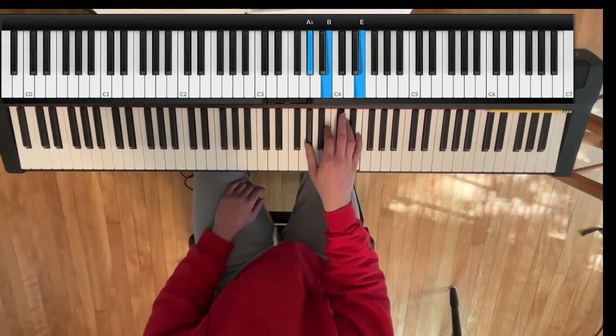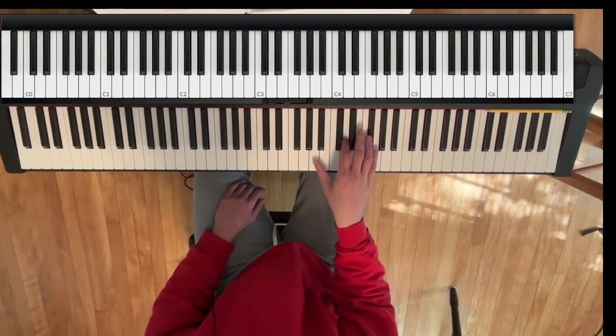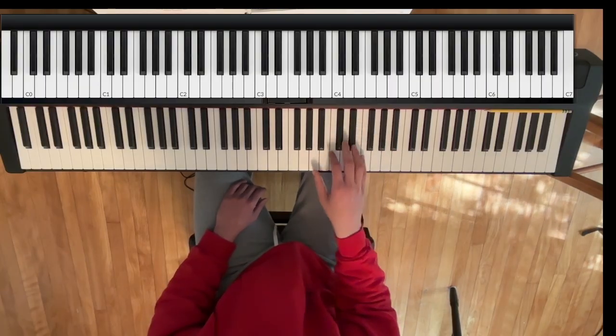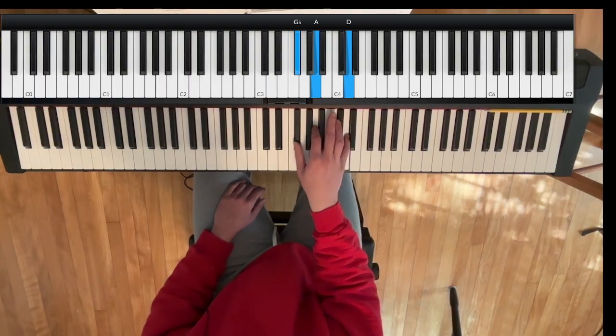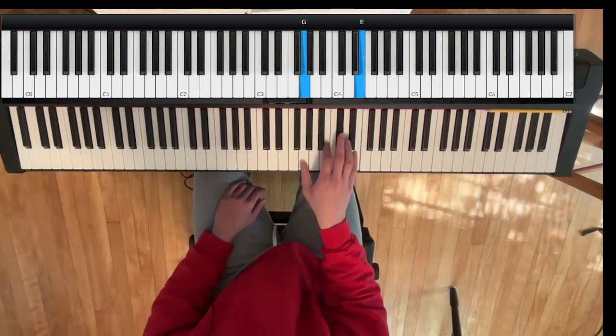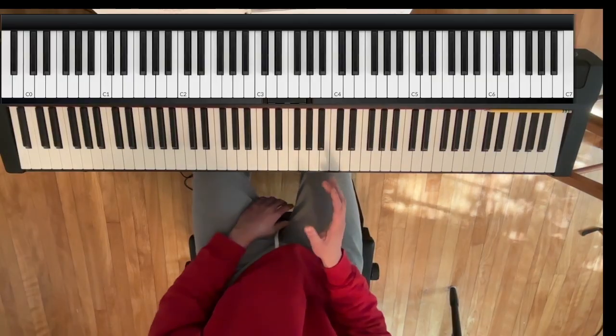How about a D major? So we go down to the A, or go down to, let's see, F sharp, A and D. Same exact shape. Look at that. Right? Same exact shapes. So no matter what inversion you play, you're going to be using the same fingers in the right hand.